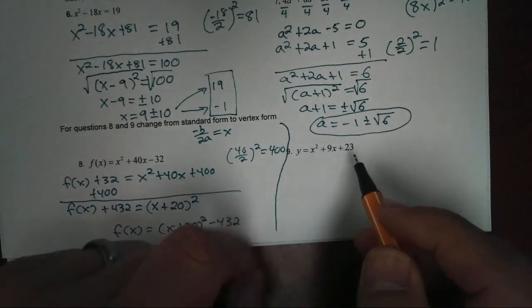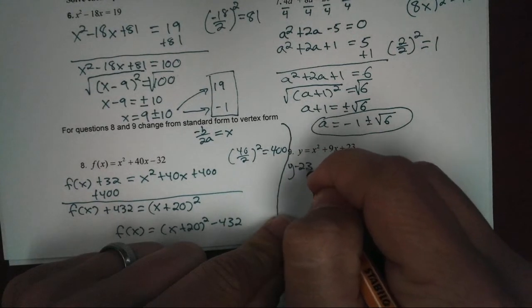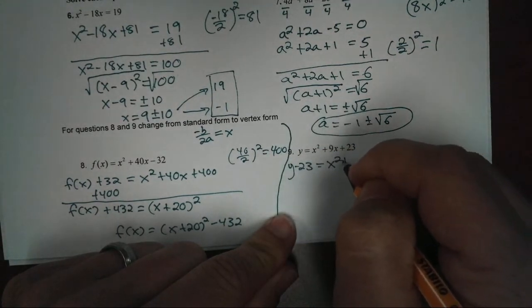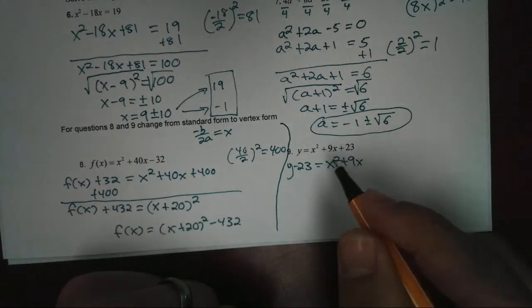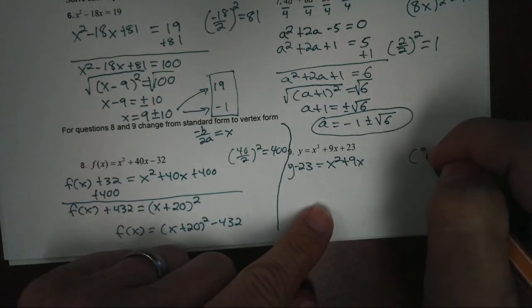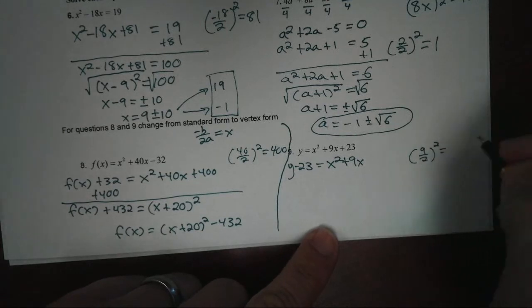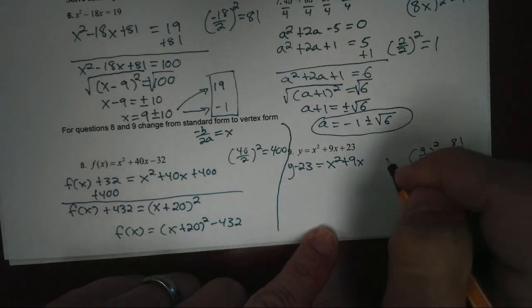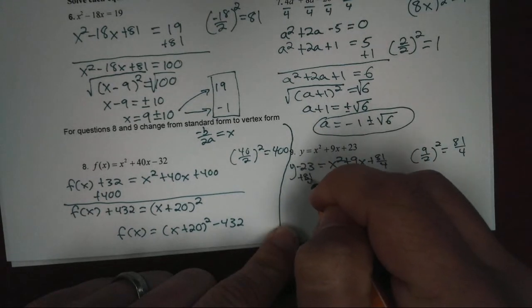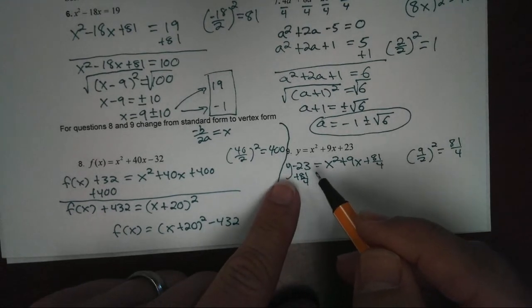Here we go again. We are going to complete the square. So let's subtract 23. So y minus 23 equals x squared plus 9x. The only thing that's going to be hard about this one is a fraction. So let's take half of the middle, square it. So 9 halves times 9 halves gives you 81 fourths. So I put a plus 81 fourths, put a plus 81 fourths. So here's where people don't like to do this, because they got to use fractions.